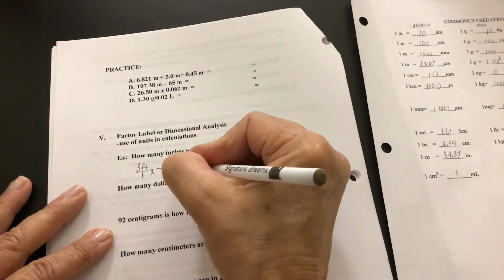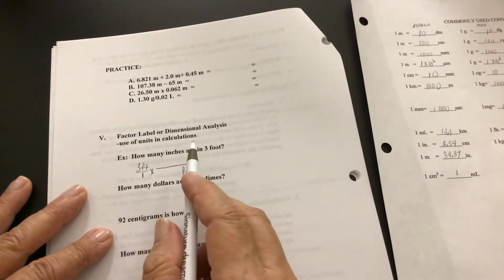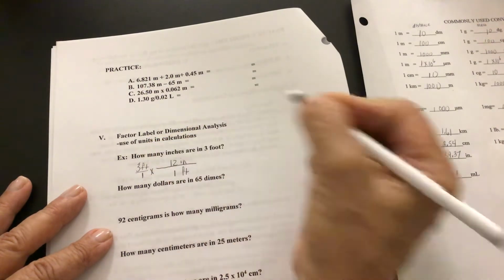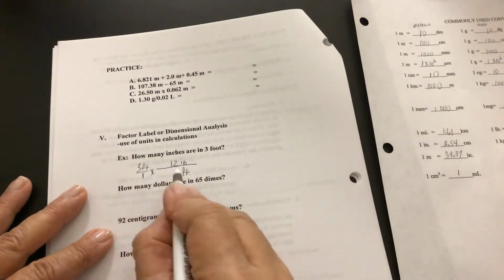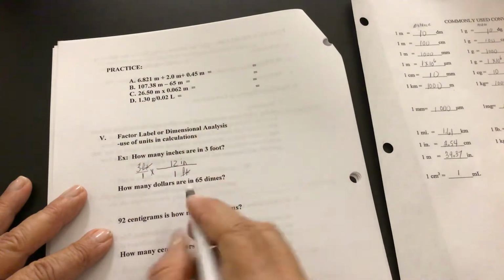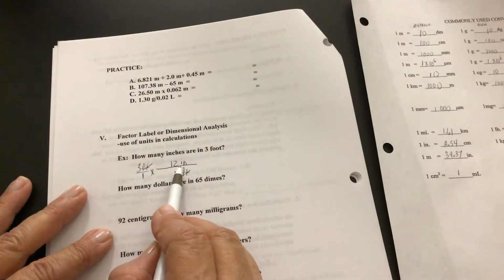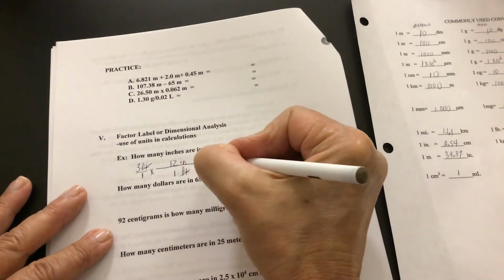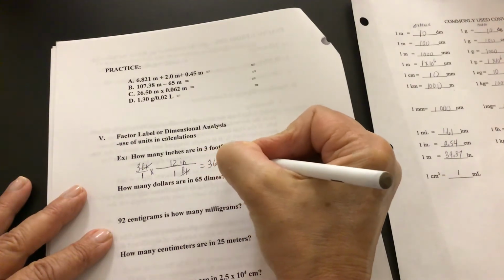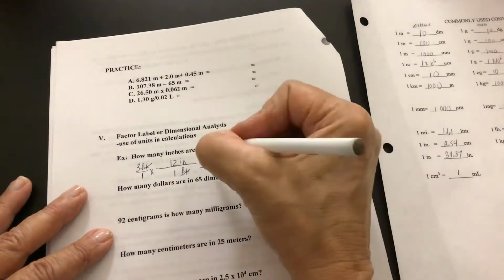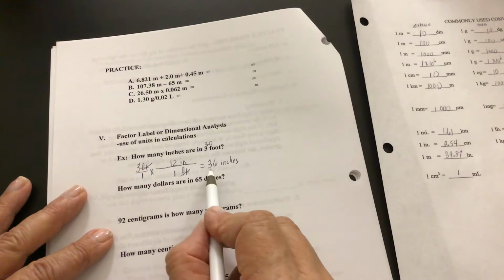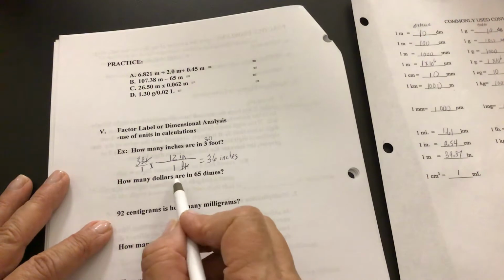So we're going to put foot down here, and you know from your past that in 1 foot, there are 12 inches, okay? Our feet will cancel, and we're going to be left with inches. Now, we're going to multiply straight across, and then we'll divide by what's on the bottom. So 3 times 12 is equal to 36 inches. Now, if you would do me a favor, go up to this 3 and make that 3.0. That has 2 sig figs, and this has 2 sig figs, so we don't want to have to adjust this answer, okay? Next one, how many dollars are in 65 dimes?